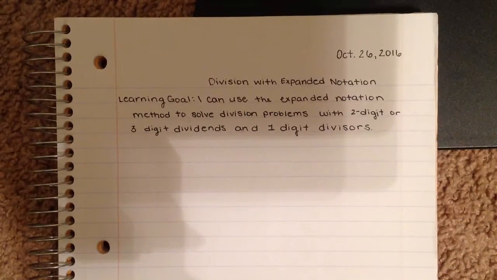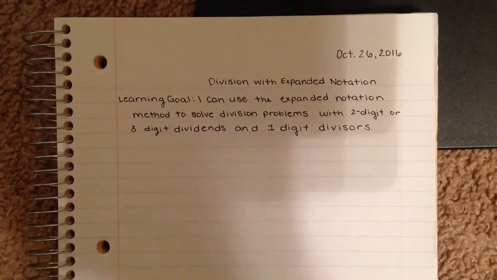Alright, so tonight we are going to begin practicing dividing with the expanded notation method. Make sure that you have tonight's date, your title, and your learning goal copied down. Your learning goal for tonight is: I can use the expanded notation method to solve division problems with 2-digit or 3-digit dividends and 1-digit divisors. Pause your video here and take a minute to copy that information down. Press play when you're ready to begin.